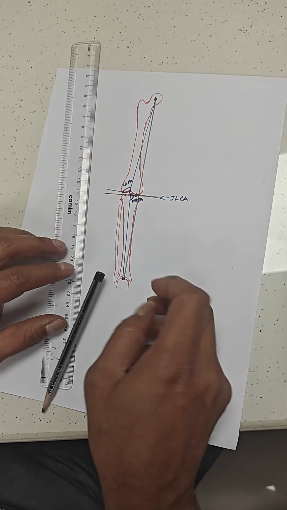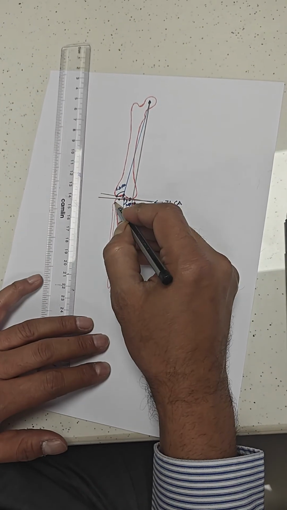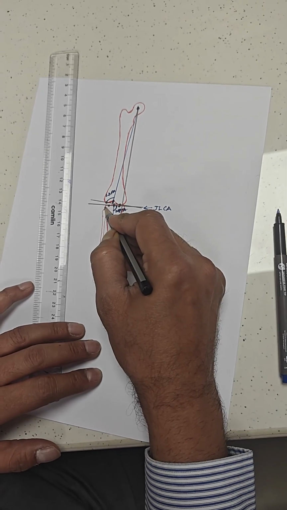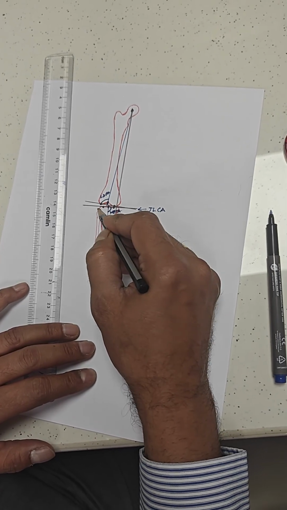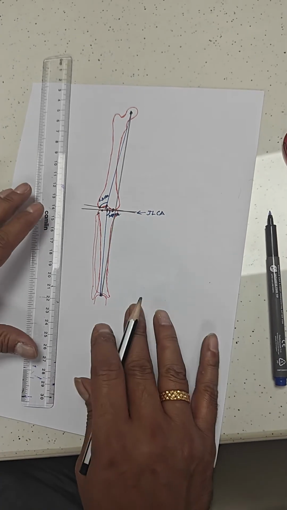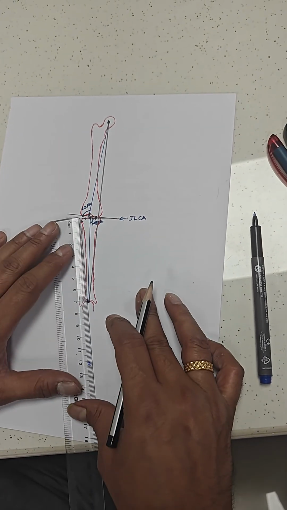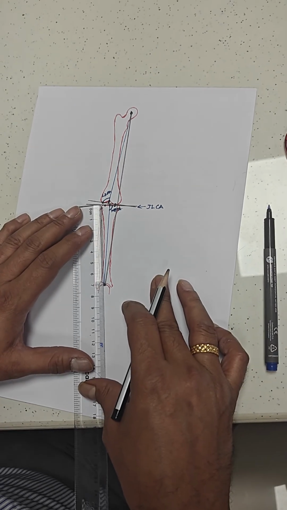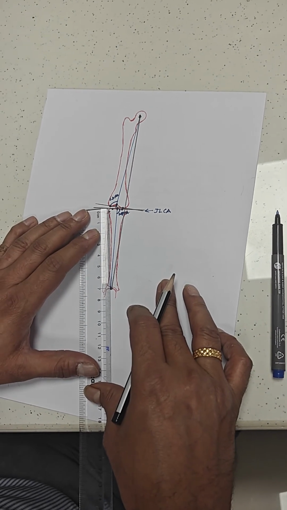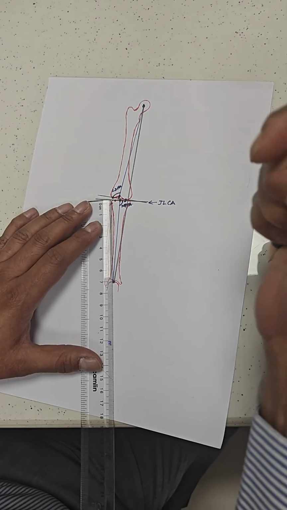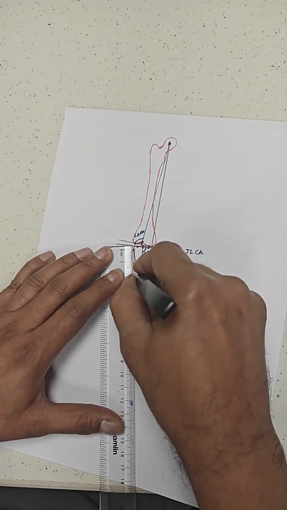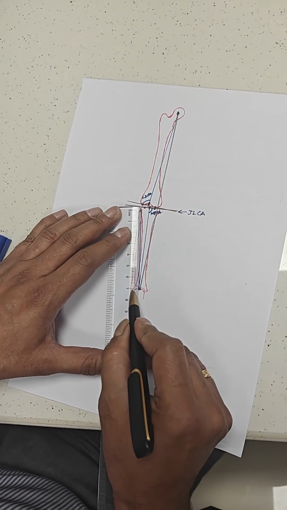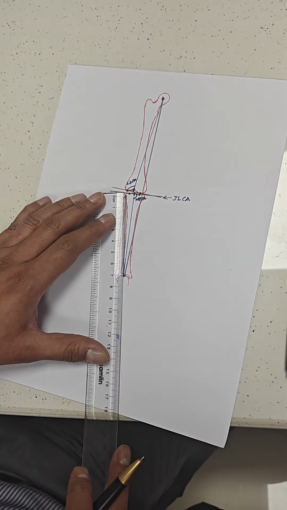Now let's concentrate on the calculation of angles for HTO. So we mark a point where our osteotomy will exit from the tibia, which is at the upper end of the fibula head here. This will be the lateral extent of the high tibial osteotomy. Now we draw a line from that point to the center of the talus, or the center of the ankle, and we measure the length of that line. That is very important, measurement of the length of the line. If you see here carefully, this line is 7 centimeters long. Alright, that is very important.